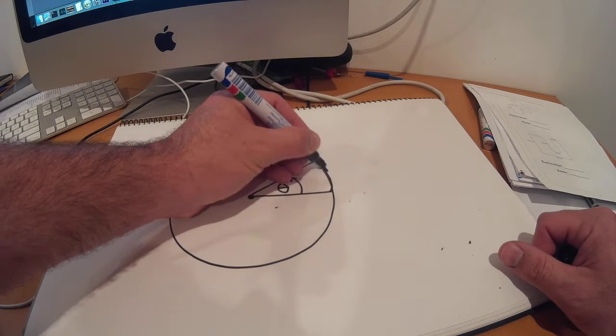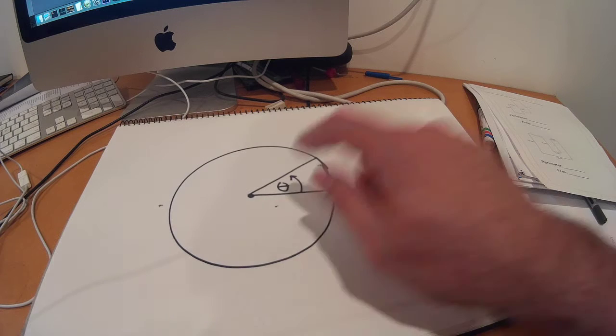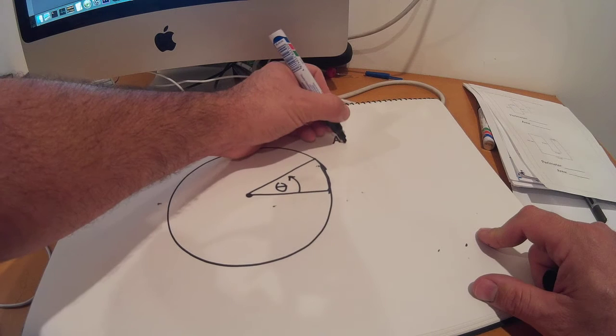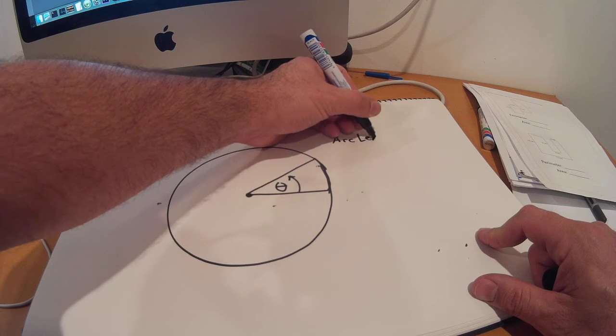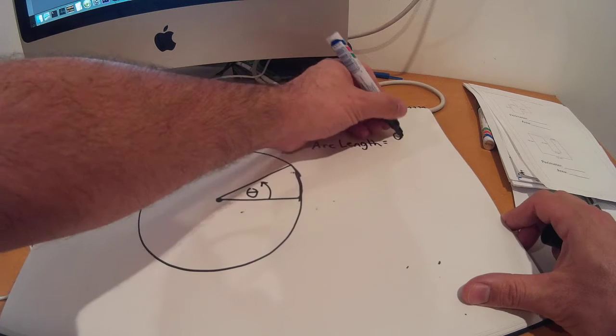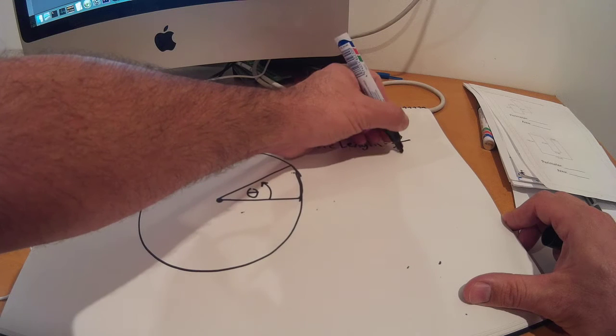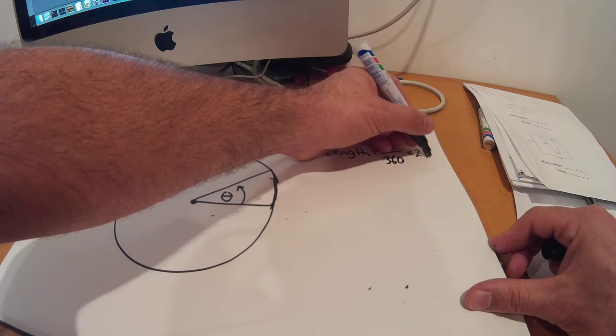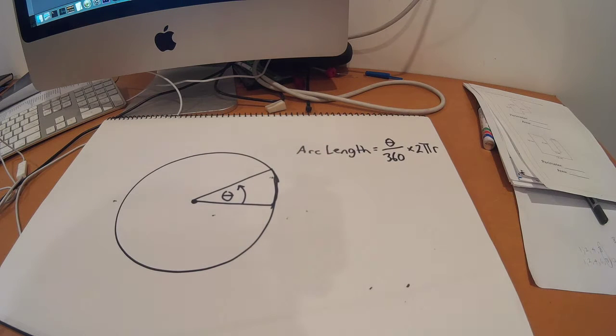So it's a variable that you can put into a formula. So that's theta, okay? And we can say arc length is going to be equal to theta, which is that angle, over 360 times 2 pi r, okay? Which is just what we did.